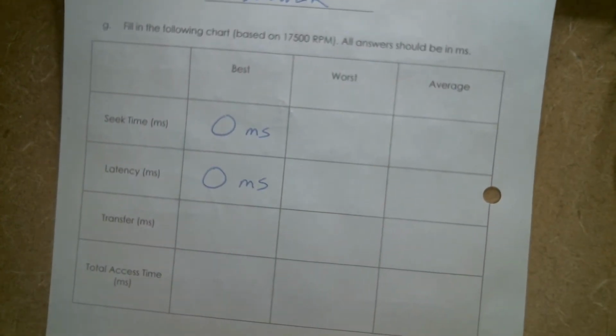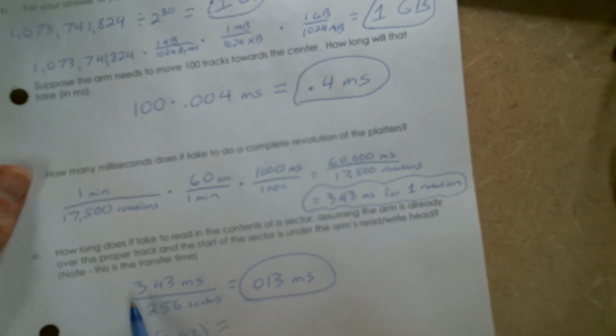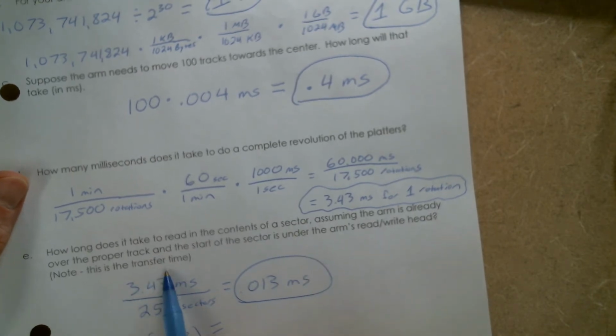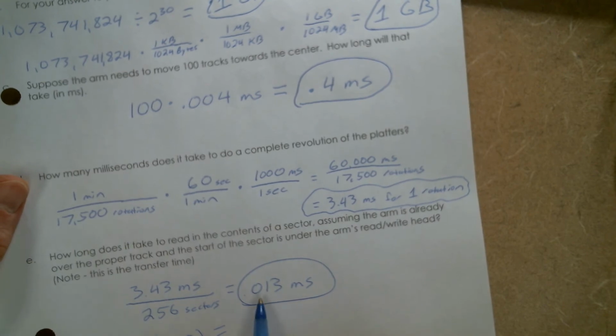Now, the transfer time is the time to actually read in the data, and we actually already calculated that on the front here. We calculated the time it takes to read in a sector. This is the transfer time. We used it based on that 17,500, so this is the answer for that block right there.